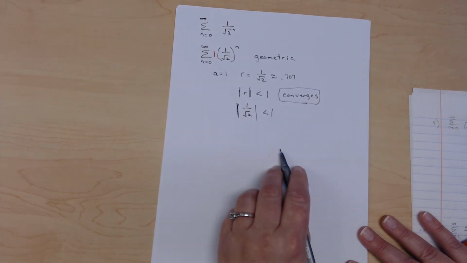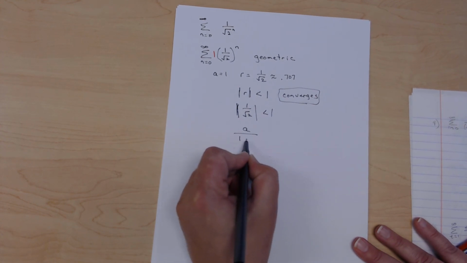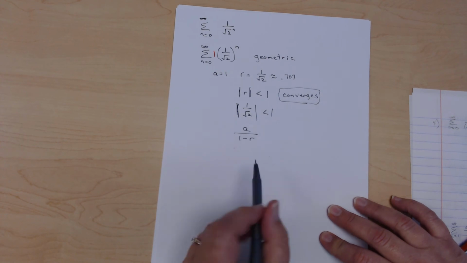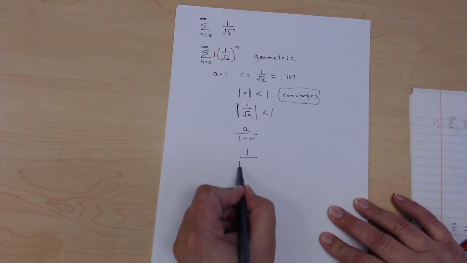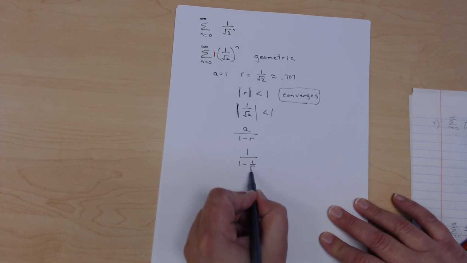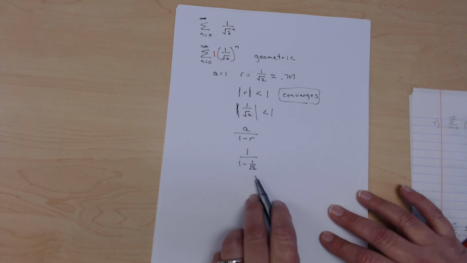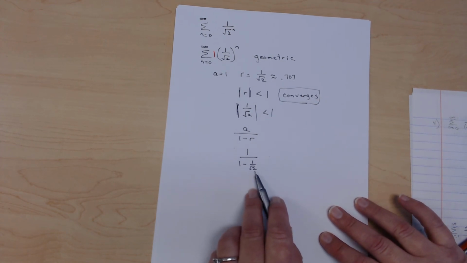All right, and then what does it converge to? A over 1 minus r. Believe it or not, this gets a little messy. Even though my a is 1, that seems like it would be easy, right? 1 over, but then it's 1 minus 1 over the square root of 2. That answer is not bad. I mean, that answer is what it converges to. We can just simplify it.